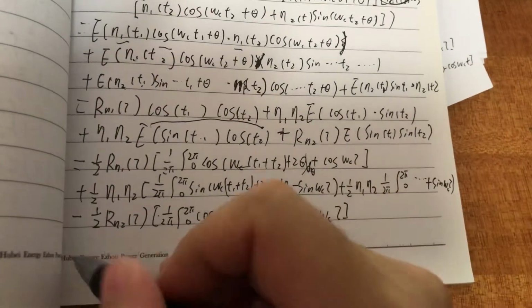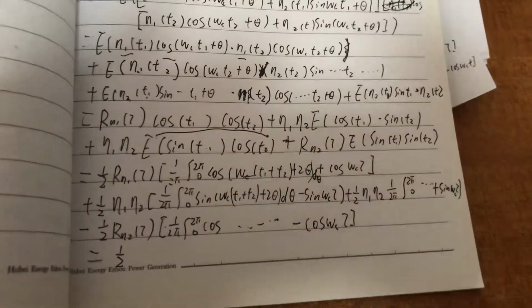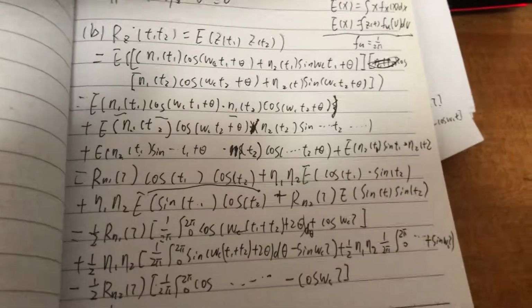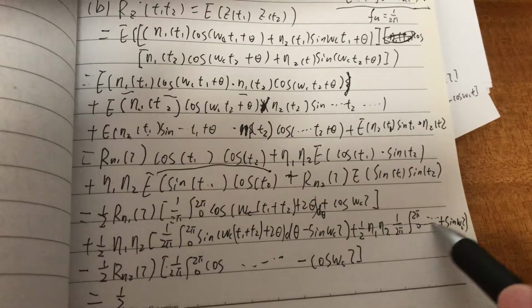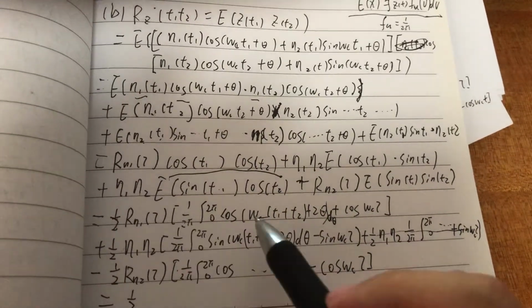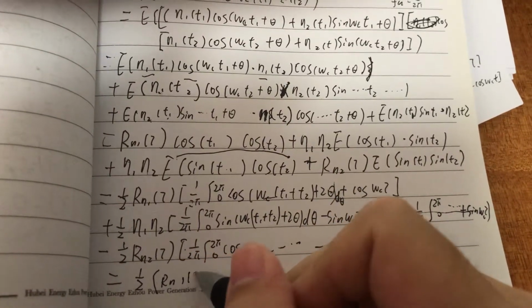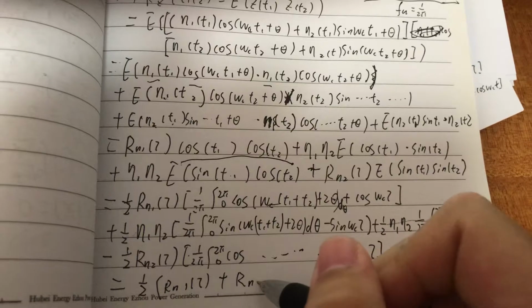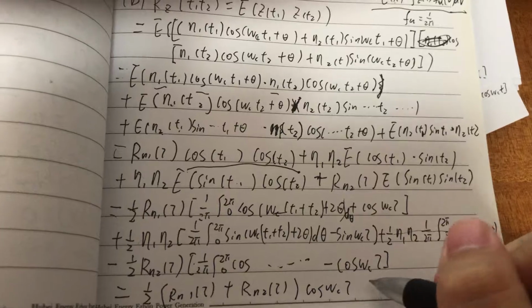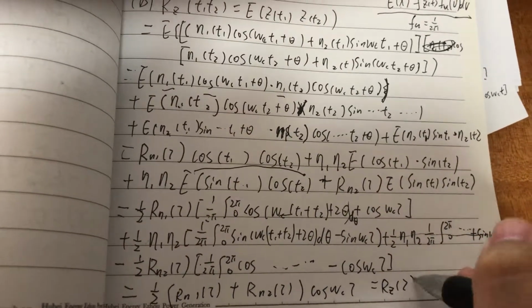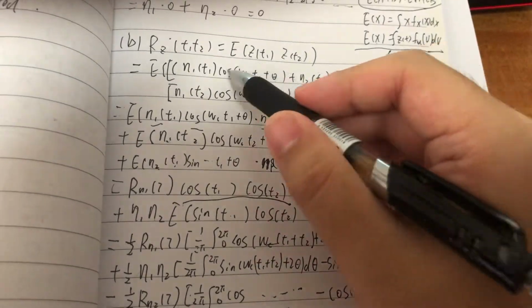According to the function, we can simplify everything. These terms cancel out, and these combine into R_N1(tau) plus R_N2(tau) times cosine(wc tau), which equals R_Z(tau).